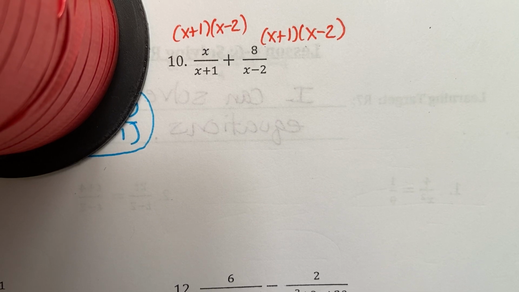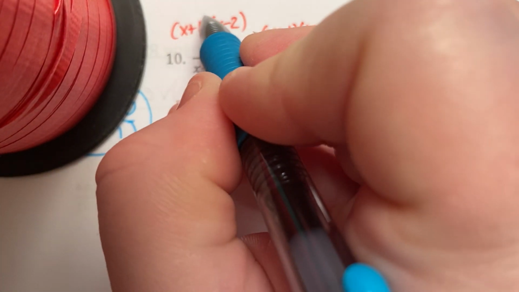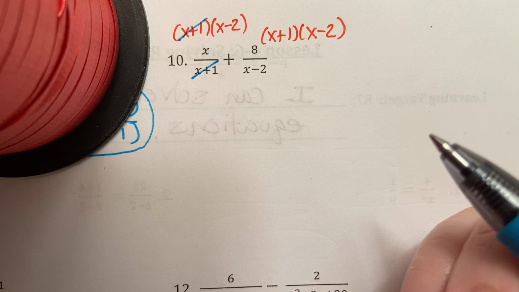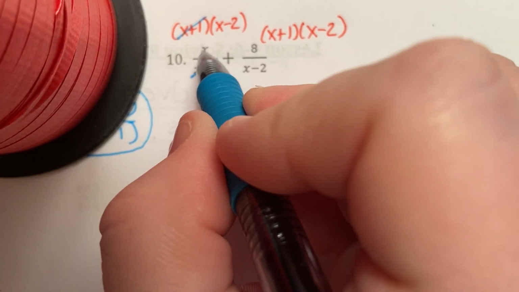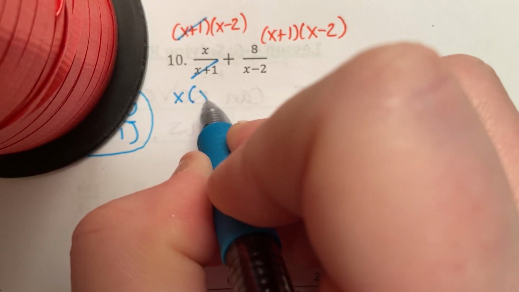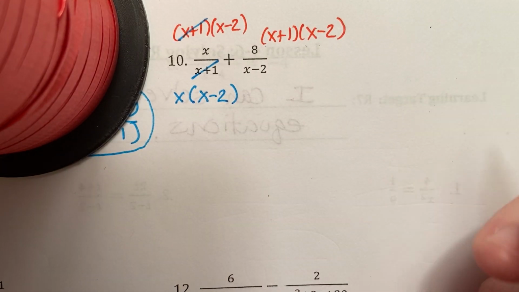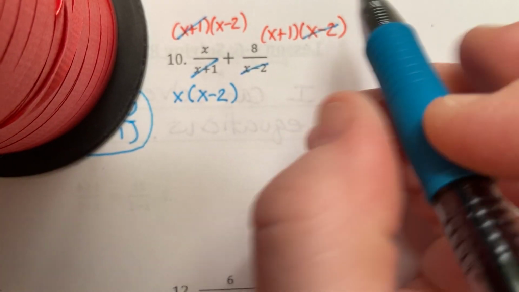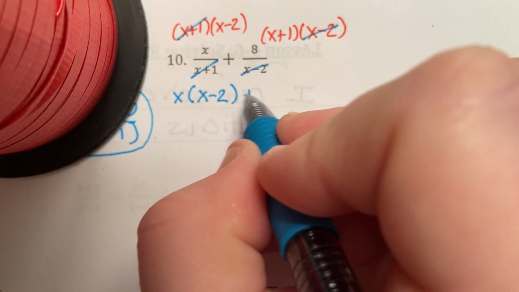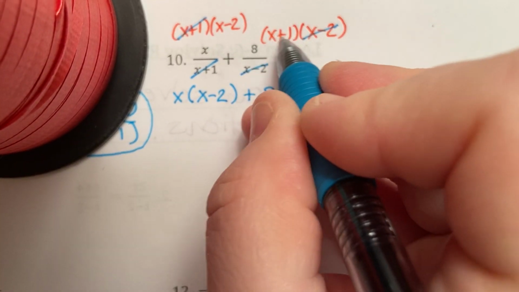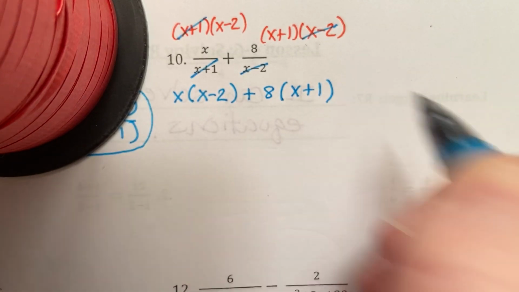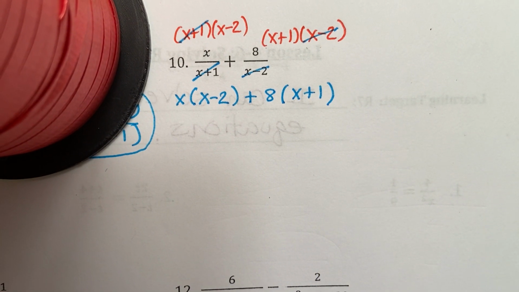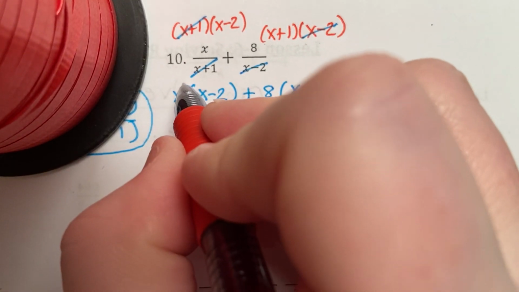So I'm going to go ahead and see what cancels. So x plus 1 and x plus 1 cancel. That leaves me with x times x minus 2. I'm just rewriting it because it seems like it makes it a little easier. And then on the right side, x minus 2 cancels, leaving me with 8. So plus 8 times x plus 1. So maybe it's easier to see it that way. I'm going to go ahead and distribute.